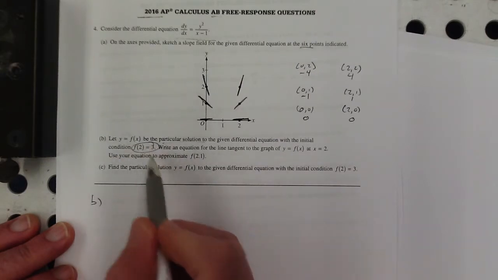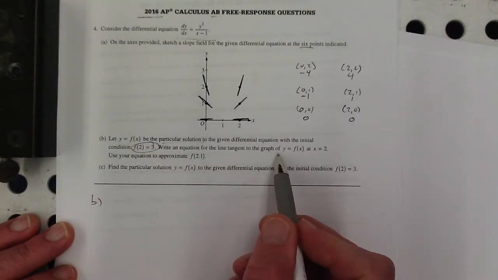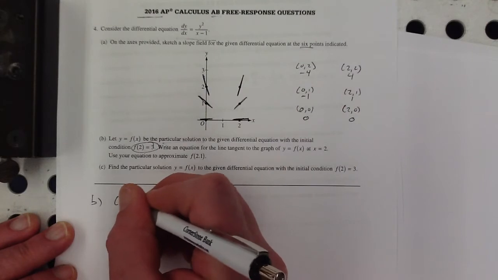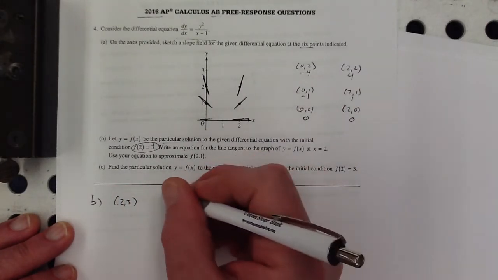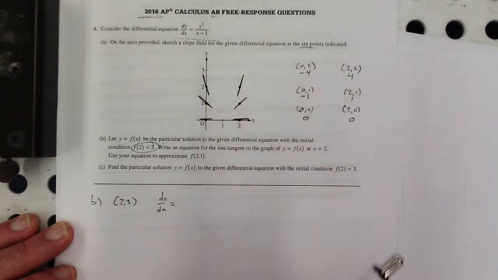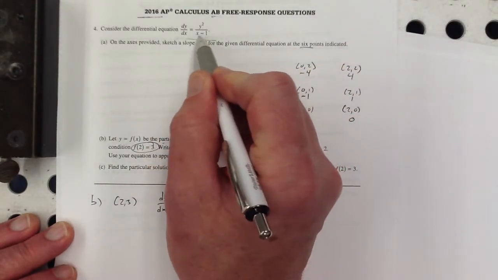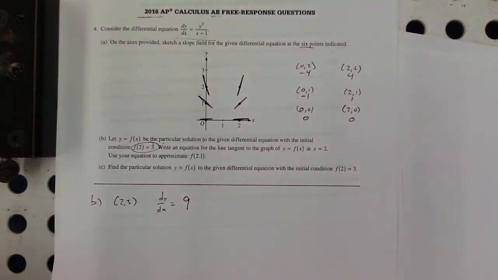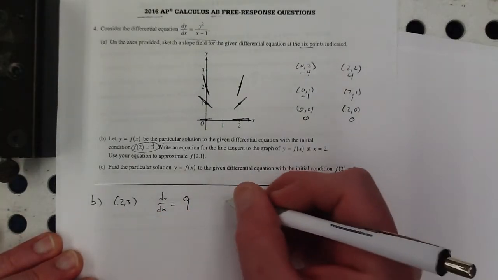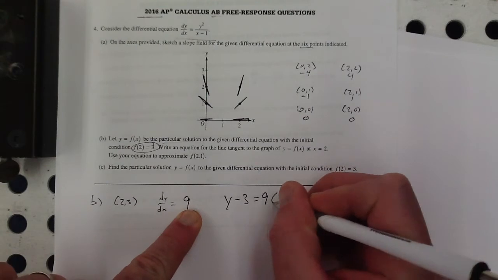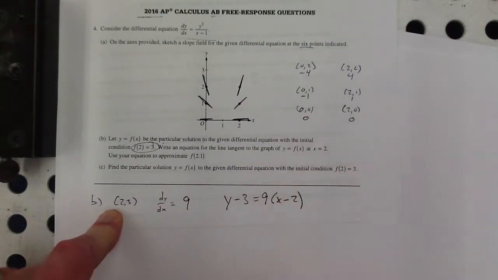Part B, let y equals f of x be the particular solution to the given differential equation with the initial condition. Write an equation for the line tangent to the graph at x equals 2. So I've got the point already, so the point is 2, 3, and then I need the slope at this point. It should be easy to find. For x equals 2, that's going to be 1 on the bottom, and then 3 squared is 9, so the slope is 9, using my differential equation. And then I can just write it in point-slope form. So y minus 3 is equal to slope times x minus 2.